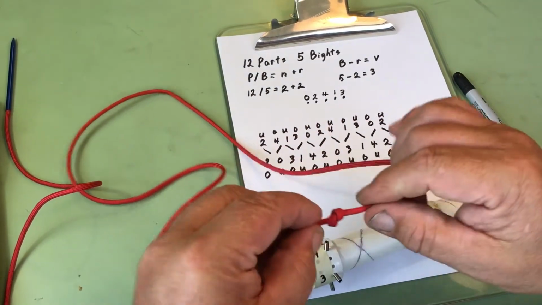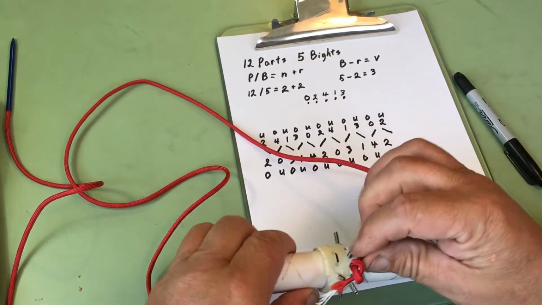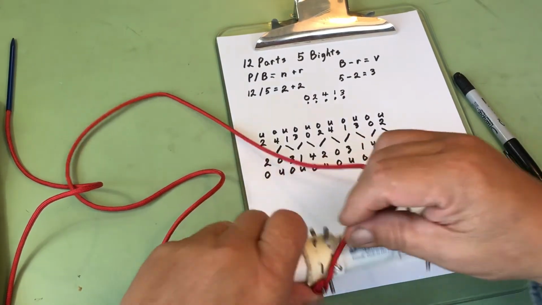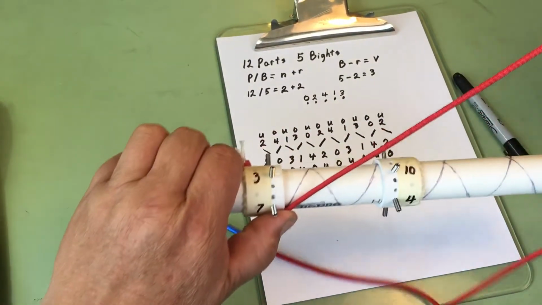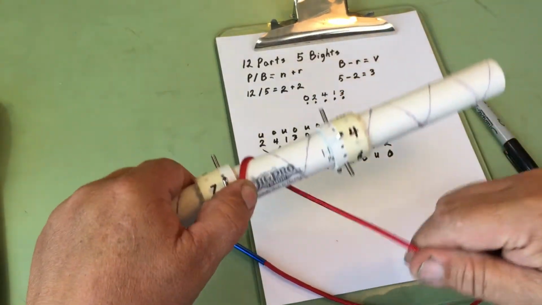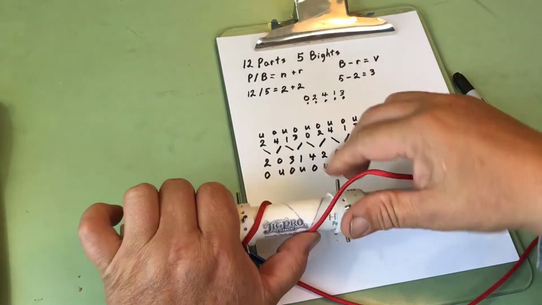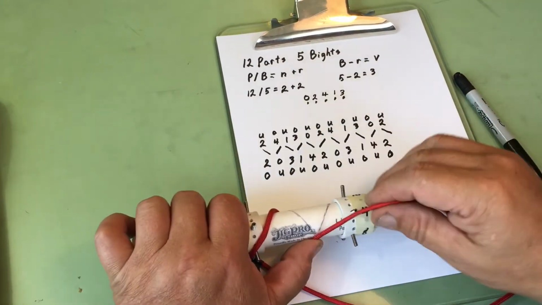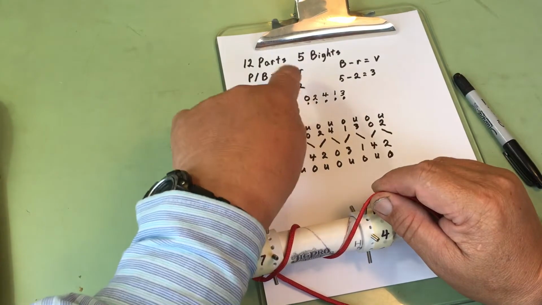I tie a knot in the end of my string, put it over this pin, tighten her up. Okay, now I follow my guideline around, and our N is the number of crossings on our second half cycle, and that is going to be 2.